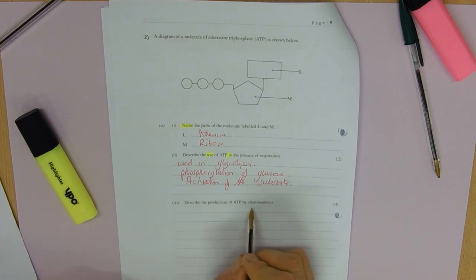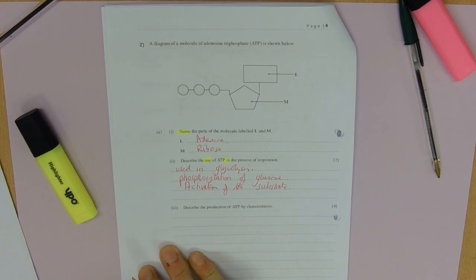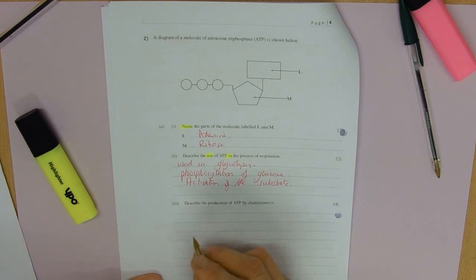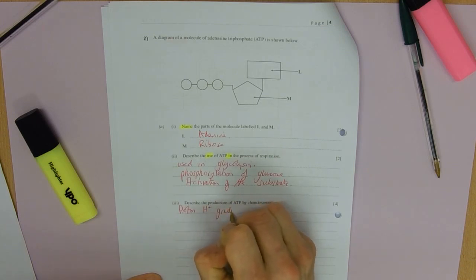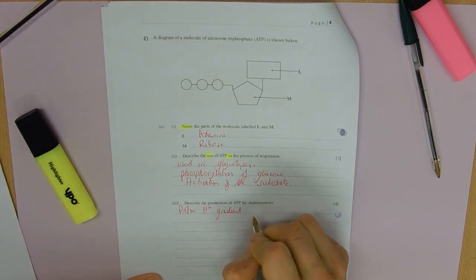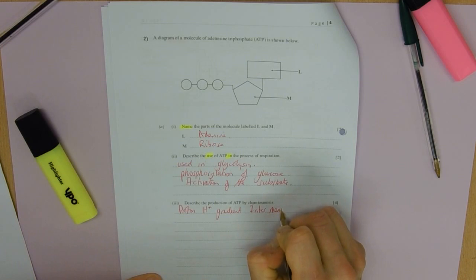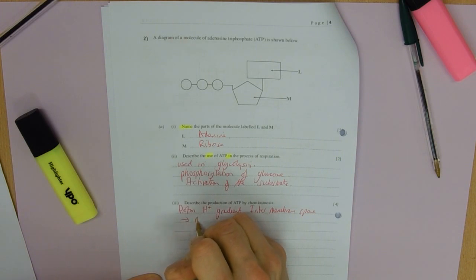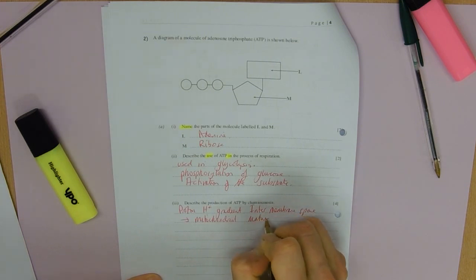And describe the production of ATP by chemiosmosis. Well, you either know this or you don't. It's just straight out of your notes. And we've already just really done it in the previous question. So it's just the same sort of thing. Let's talk about our proton gradient. So H plus gradient, from the intermembrane space to the mitochondrial matrix.